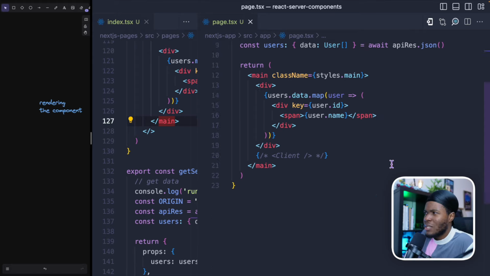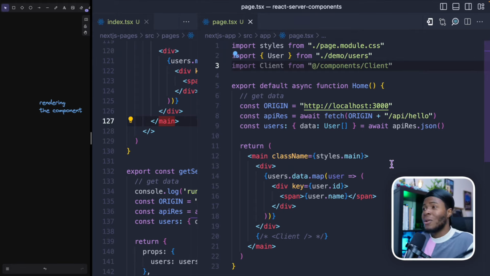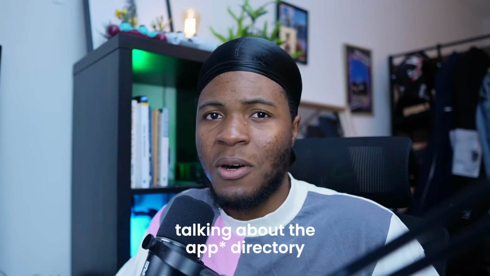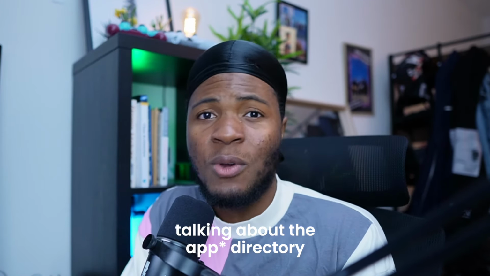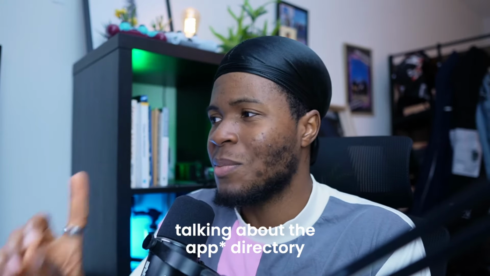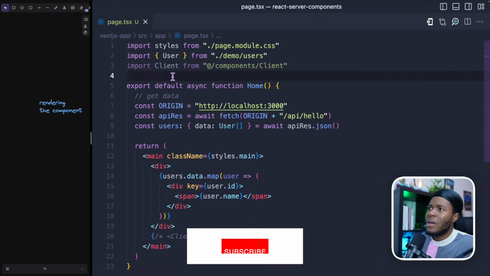But then how do you know this is a server component? Well, in Next.js from version 13, every component is by default a server component, which means you have to explicitly tell Next.js what is a client component, but we'll come to that again in a second. Okay, now I can close this version.